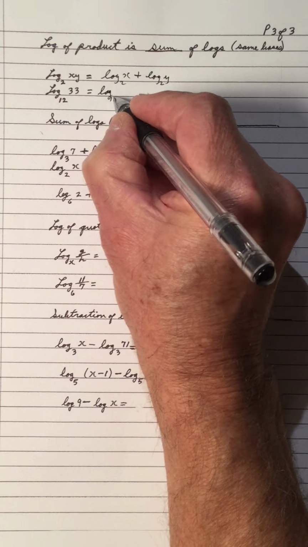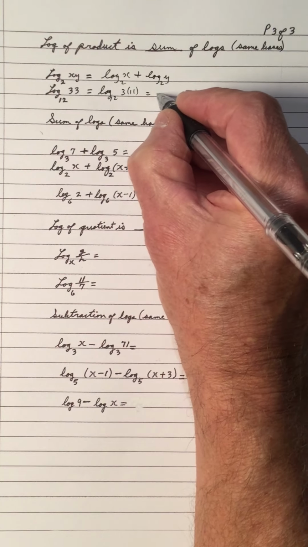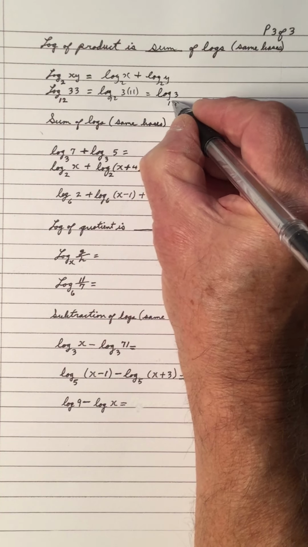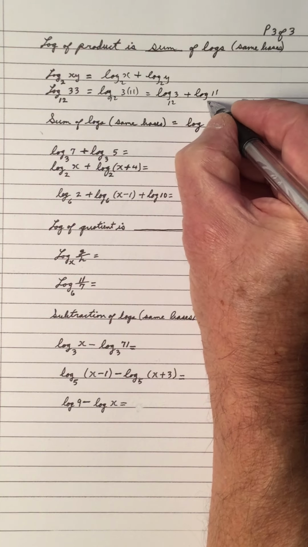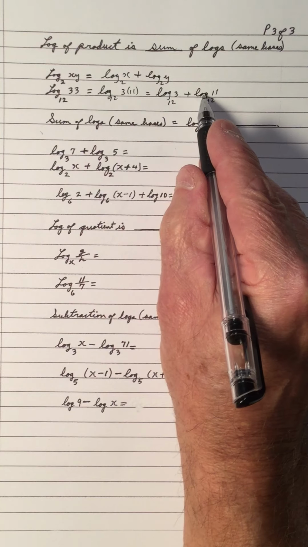33 could be 3 times 11. So that's the log of 3 base 12 plus the log of 11 base 12. So the log of a product is the sum of the logs.